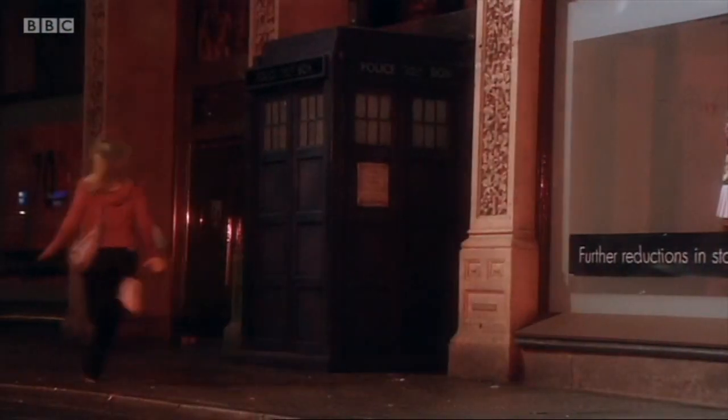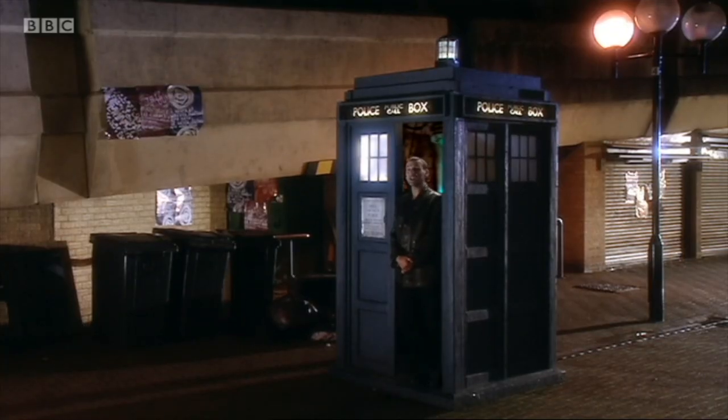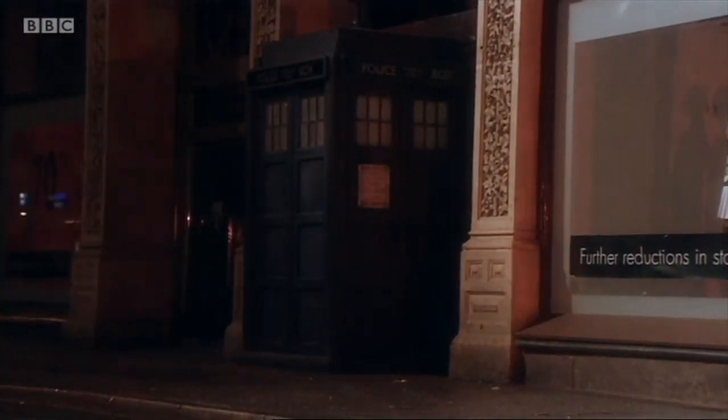As Rose is running away, she passes this strange police box. It's interesting that the TARDIS windows and the police public call box sign are not lit up here, whereas when we see it again, it will be. Maybe the Doctor has it parked in incognito mode.